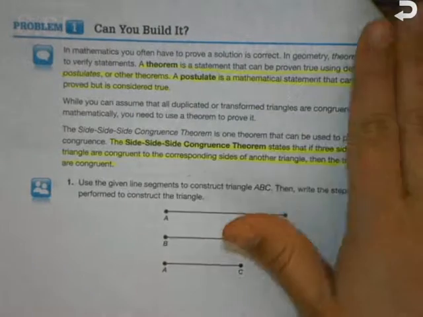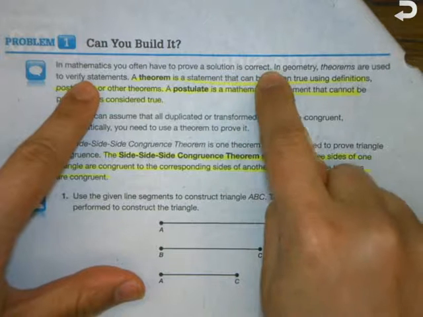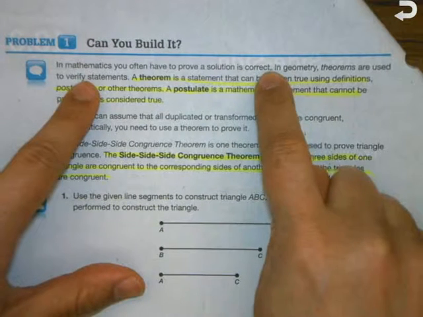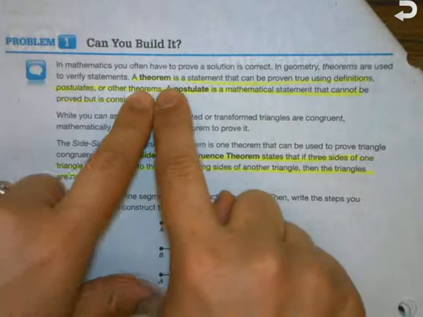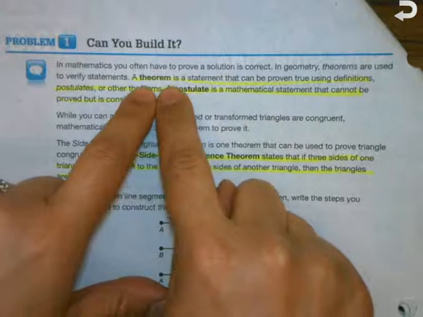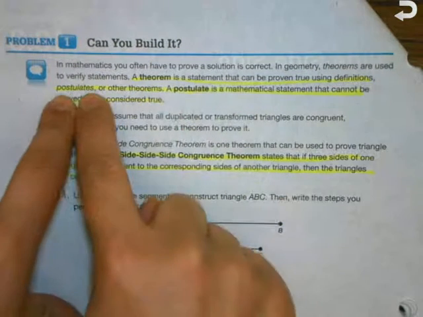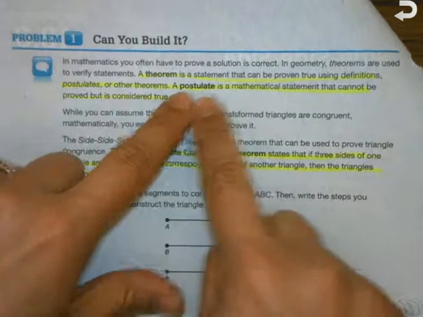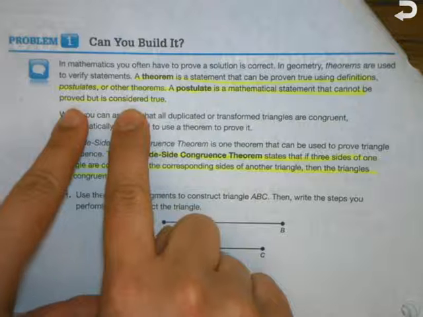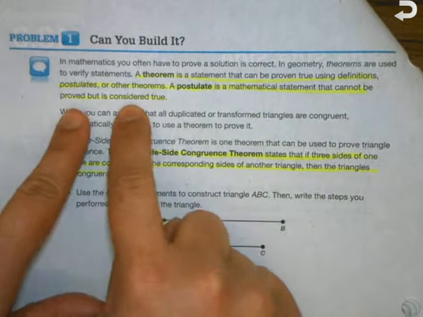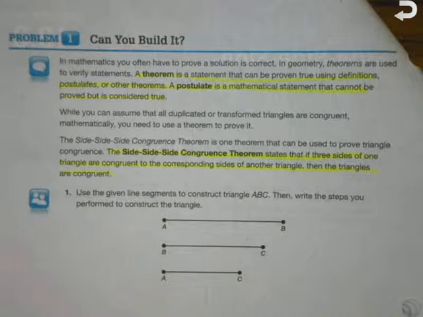Here's what it says. In mathematics, you often have to prove that a solution is correct. That's what we've been calling justifying your answer, okay? Specifically in geometry, theorems are used to verify statements, and then I gave you the definition of a theorem. A theorem is a statement that can be proven true using definitions, postulates, or other theorems. A postulate is a mathematical statement that cannot be proved but is considered true. So there are some mathematical statements that you actually can't prove, but we can't disprove them. So we consider them true.